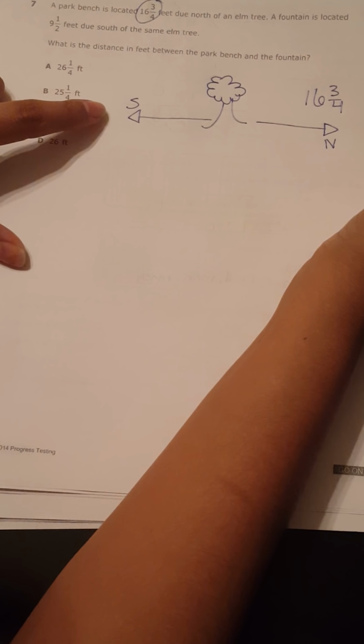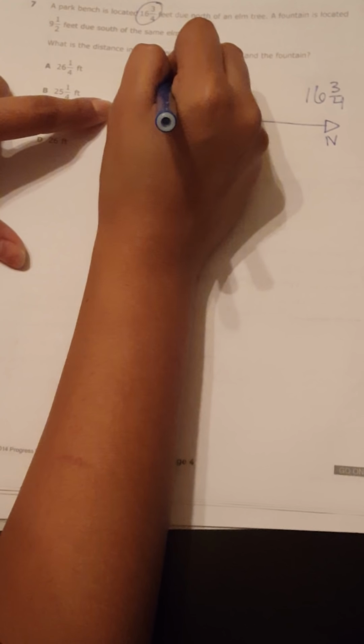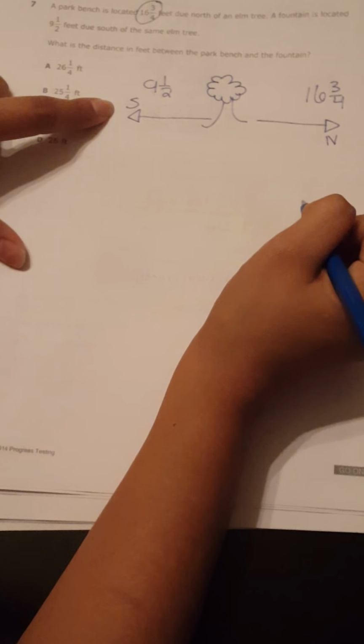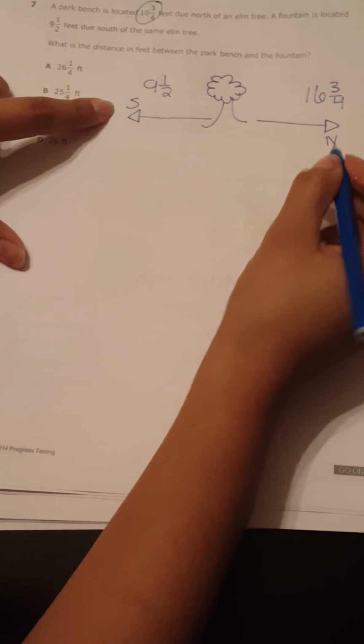We have a bench over here. And we have a fountain on this side. What we want to know is the distance between the bench and the fountain.